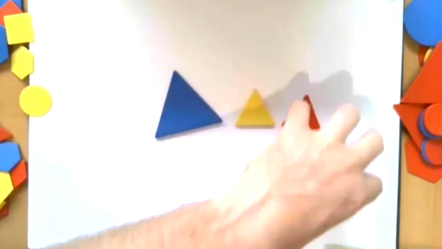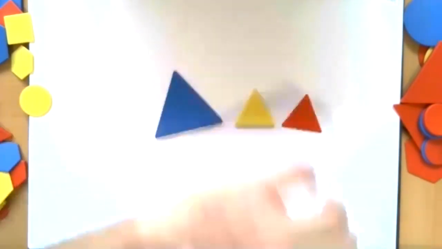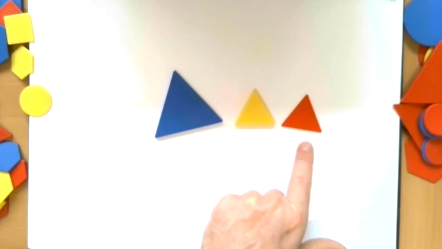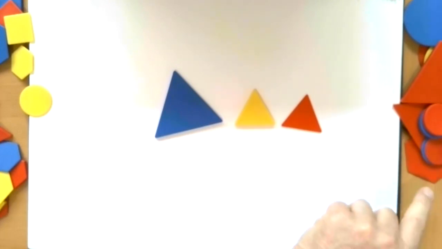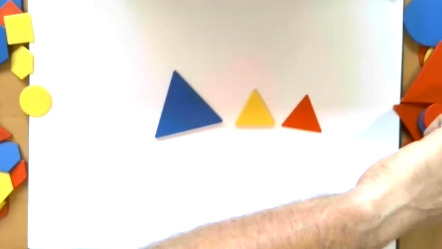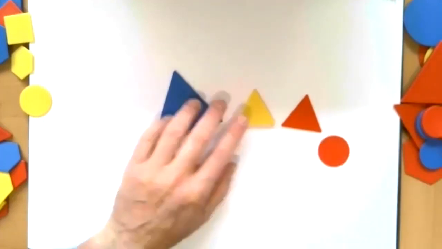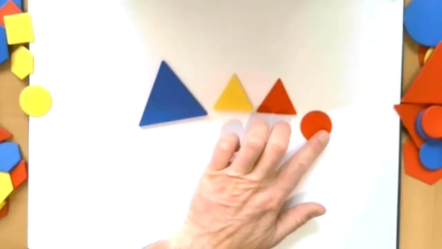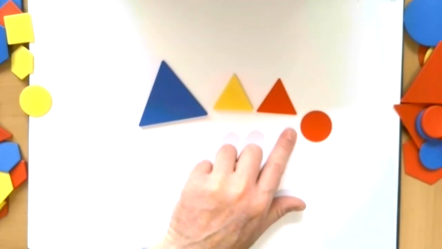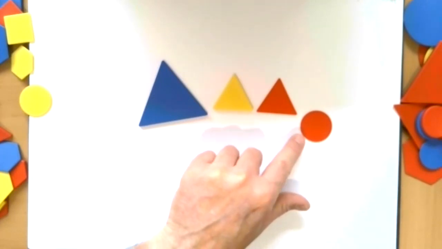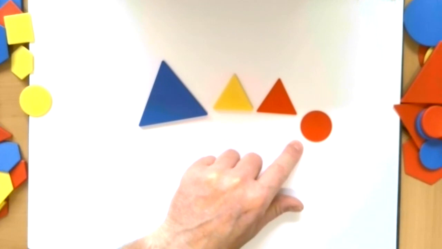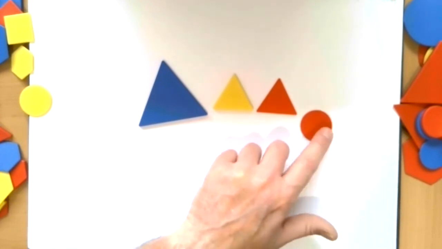Well, this is a bit lazy. I've stuck to the same shape. What if I change the shape? What things might happen? Well, let's have a look here. I'm going to change the shape. Let me just try something here. Let's be logical about it. So now we change the shape. Well, it's thin, so that's the same. The color's the same. The shape is different, but the size is the same. So that one doesn't fit.